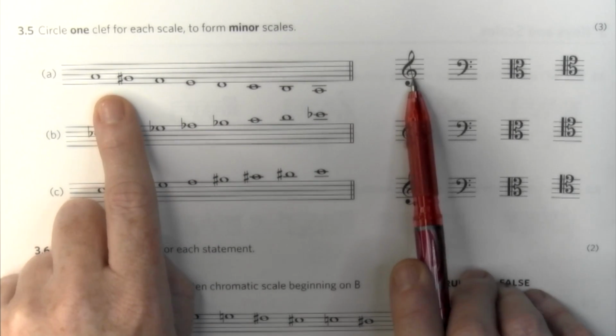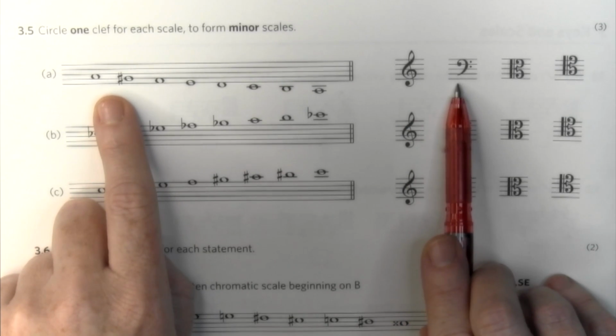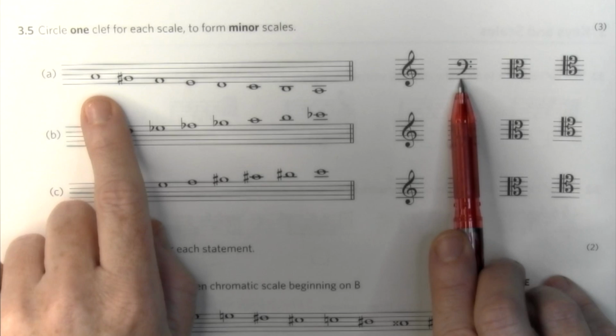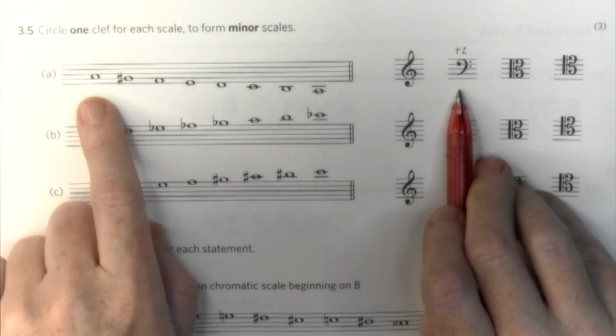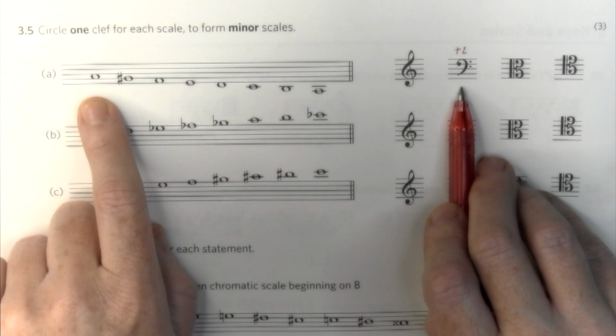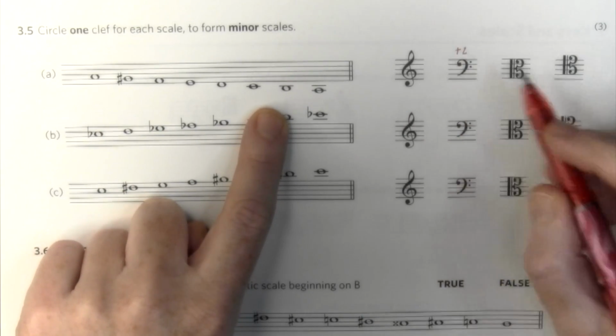The answer is the treble clef, but let's exclude the other ones, as I said before. In bass clef, this would be treble clef plus 2, so this will be C. C minor is the relative minor of E flat, plus 3 semitones, and it has flats. There's no flat here, so no.